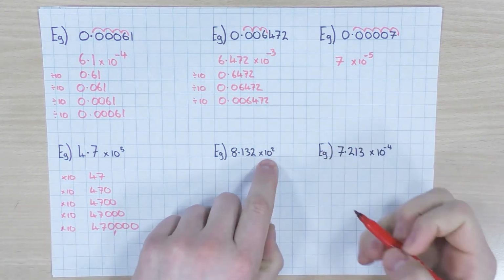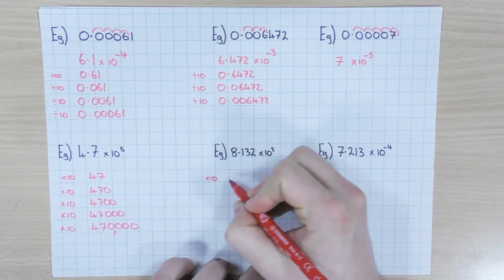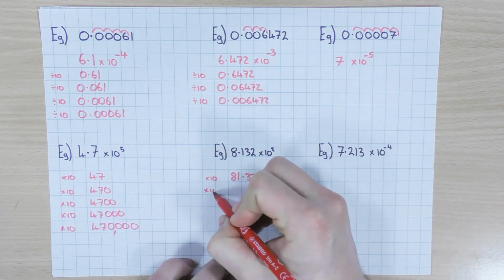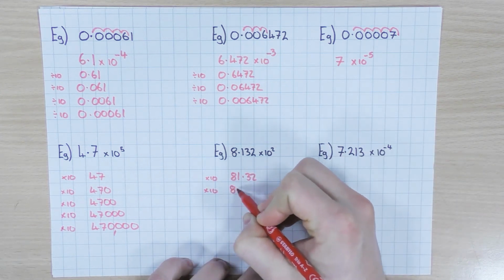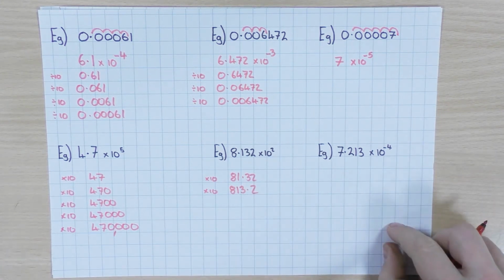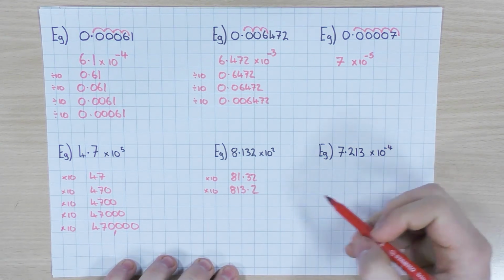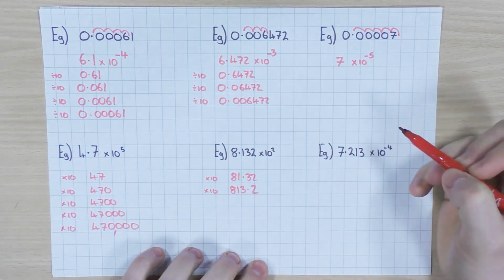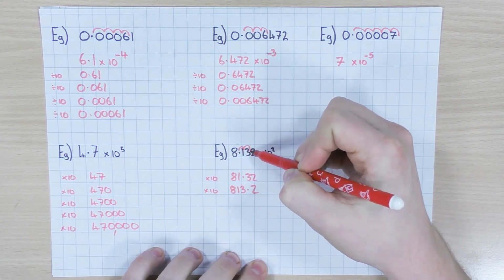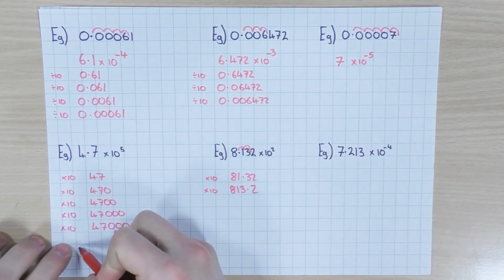This one here, I've got to times by 10 twice. So times by 10, 81.32, that's once. Times 10 again. And that's it, so 813.2. Okay. So again, you can do this a quick way. If you know you're timesing by 10 twice, you can just move the decimal point twice. Times by 10 once, times by 10 twice, so it goes there. This one here is a little bit trickier, but you can still do it.